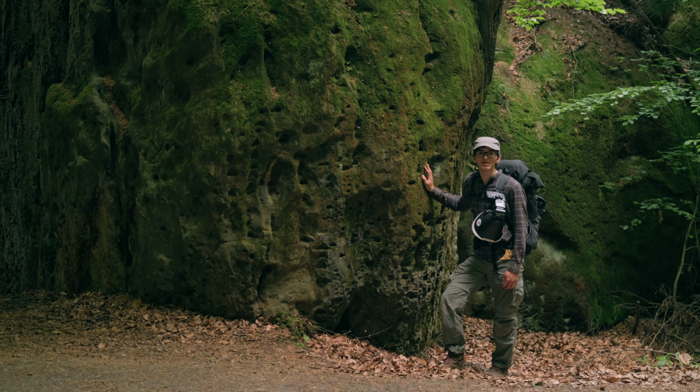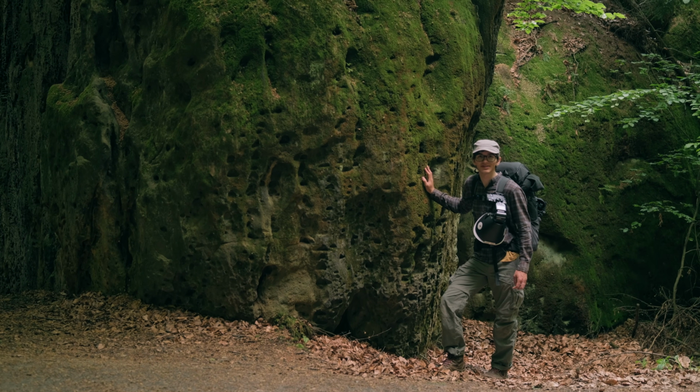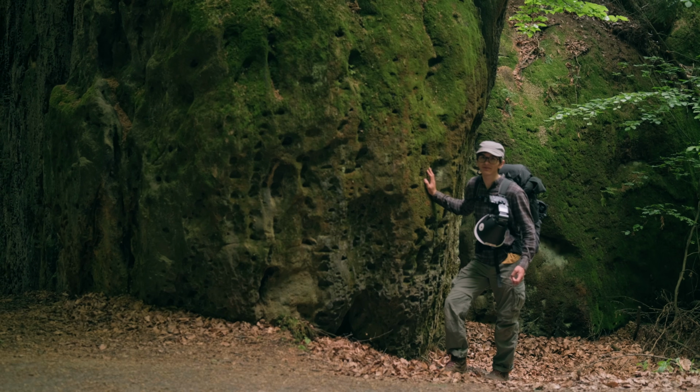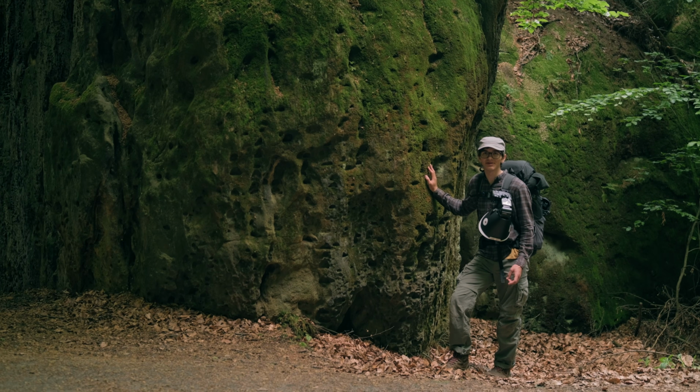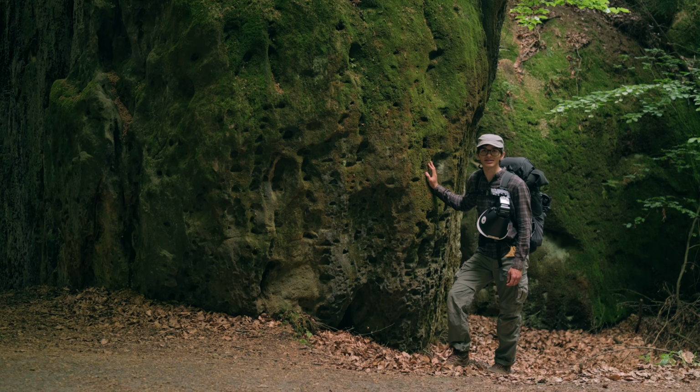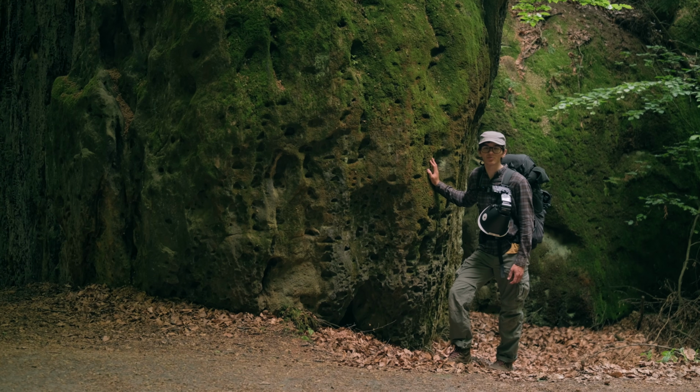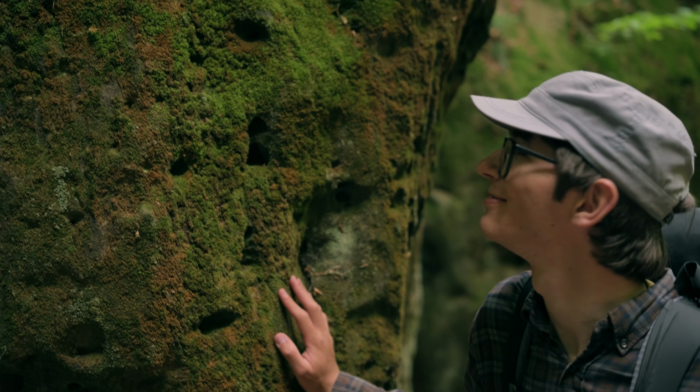So we are on our way back down from the viewpoints at the top of these rock formations here, and it was definitely worth going up there. The views are really amazing, and it's just a very unique place in this part of Germany. But of course, we all know who the real stars are here.